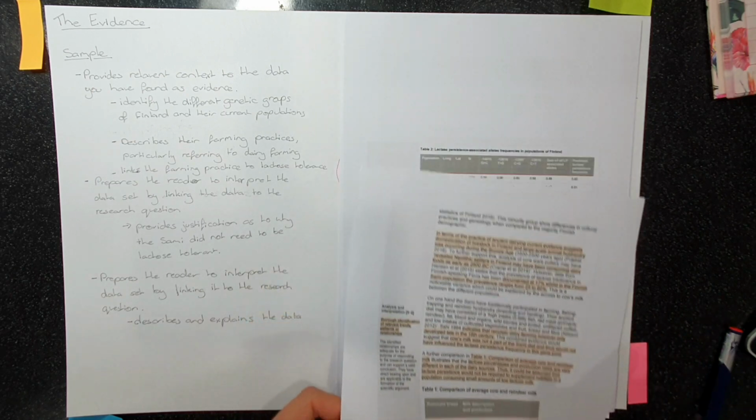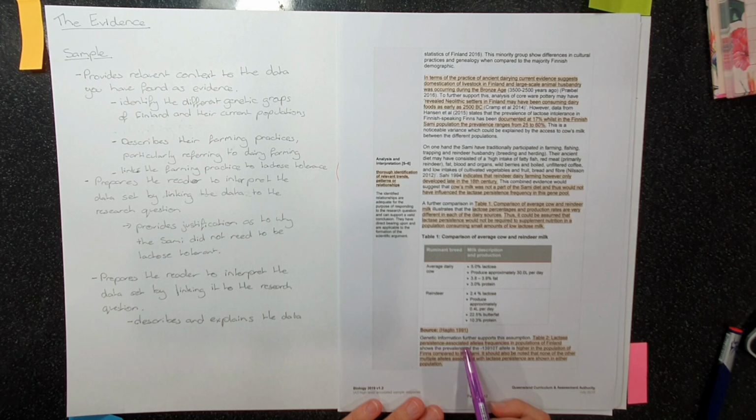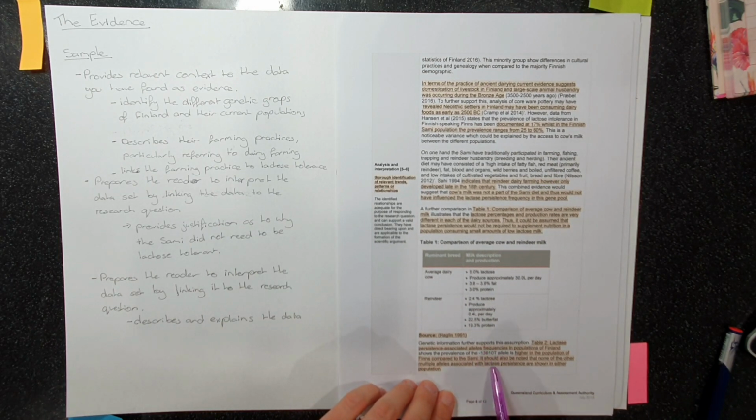I will quickly read you the rest of it actually, because there's not too much. So it goes on. Genetic information further supports this assumption. Table 2, lactase persistence associated allele frequencies in populations of Finland, show the prevalence of the -13910T allele is higher in the population of Finns compared to the Sami. It should be noted that none of the other multiple alleles associated with lactase persistence are shown in either of the populations. So it's a very specific allele that exists in the Finnish population.